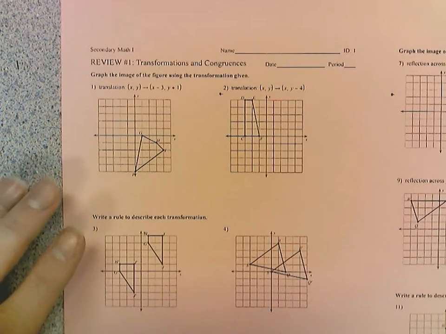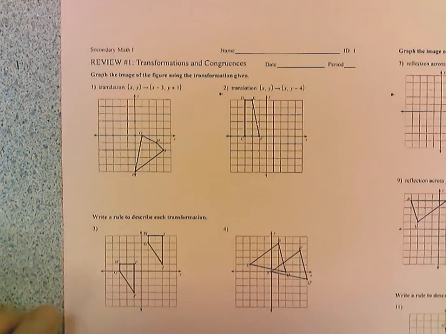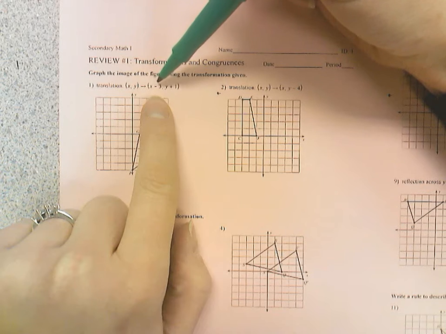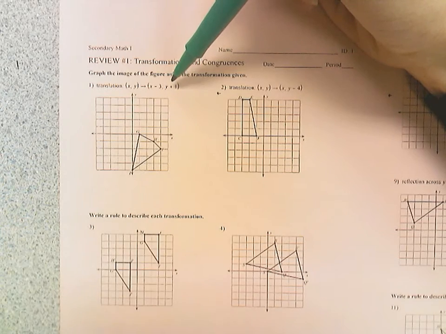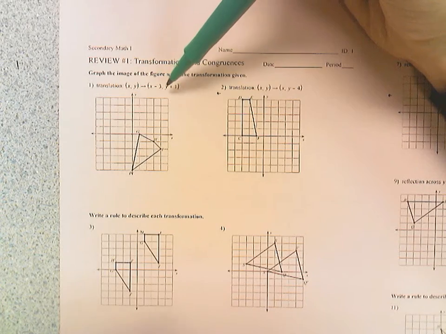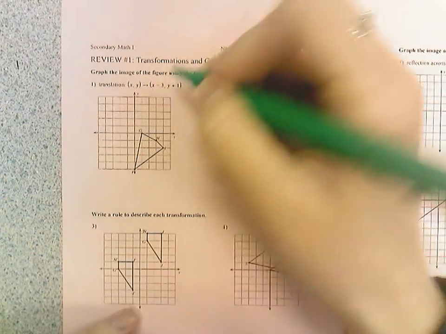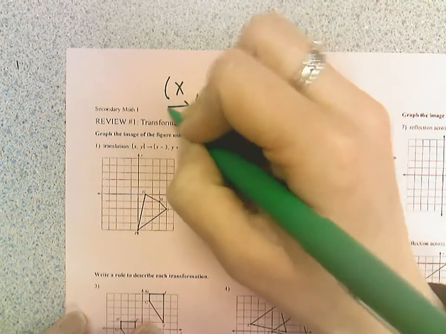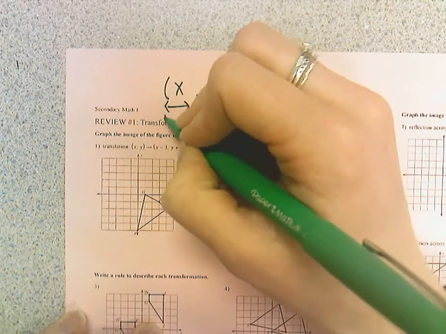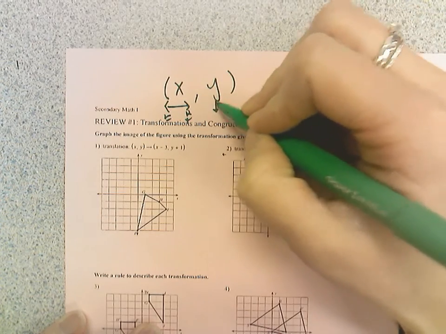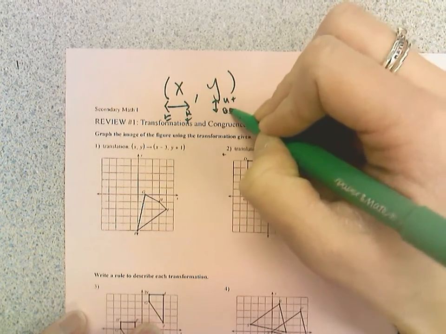Now, don't forget you can have your notes out, which are great to have out. All right, so this one says that you are going to move all of your x ordered pairs to the left 3 and then up 1. That means all of our ordered pairs are going to go left 3 and then up 1. Remember, x is a left-right movement. Let's write it like this: x, y. If you're going left, then you're subtracting, and if you're going right, then you're adding. And then y is an up and down movement. If you're going up, you're adding, and down would be subtraction.